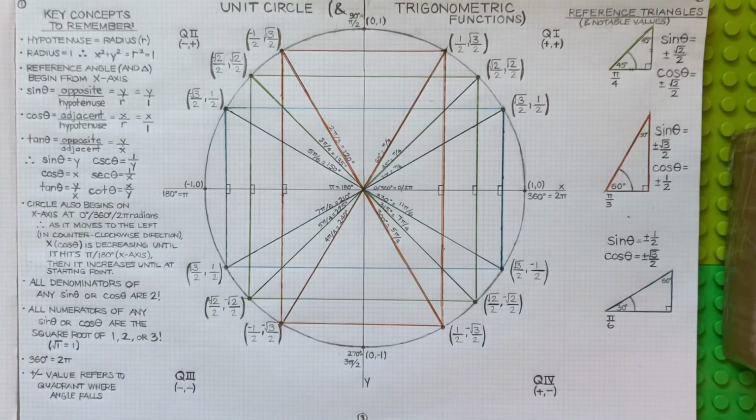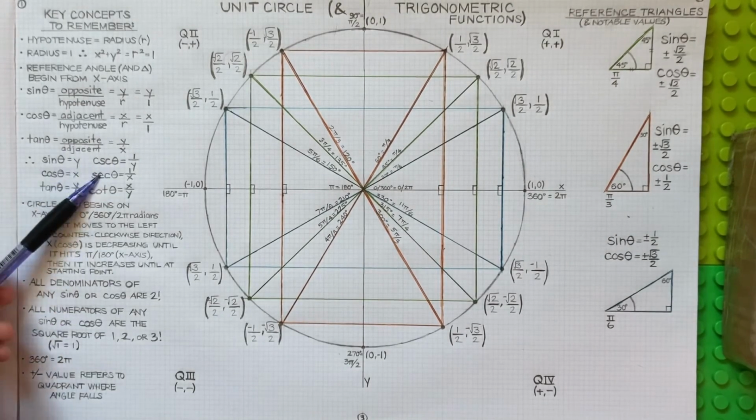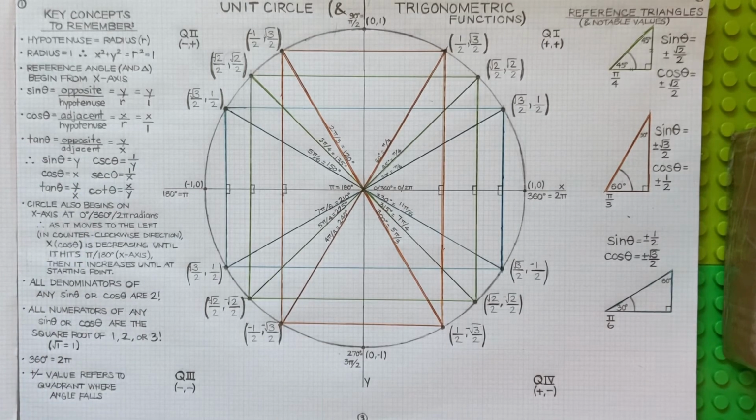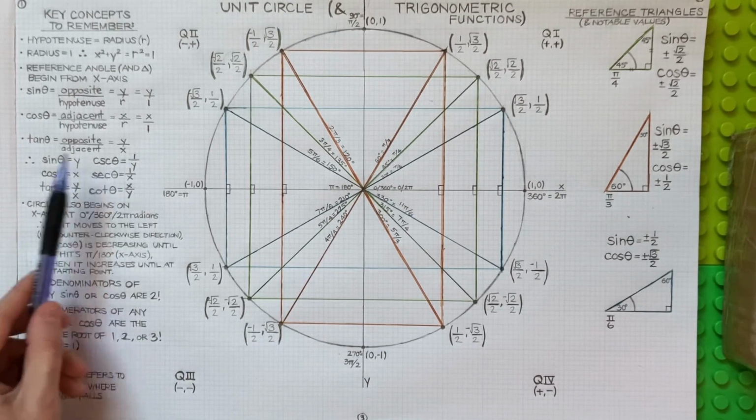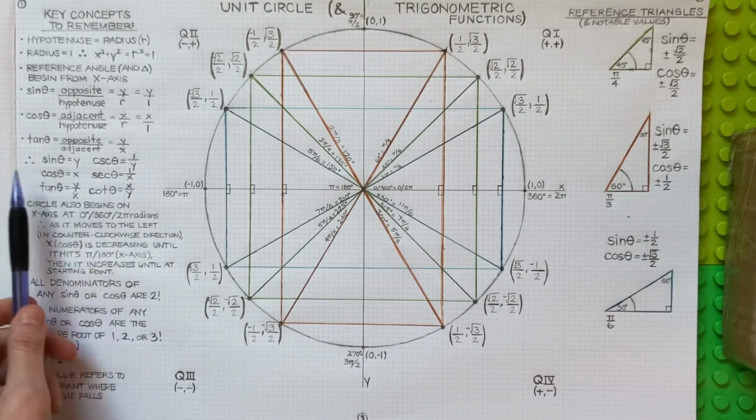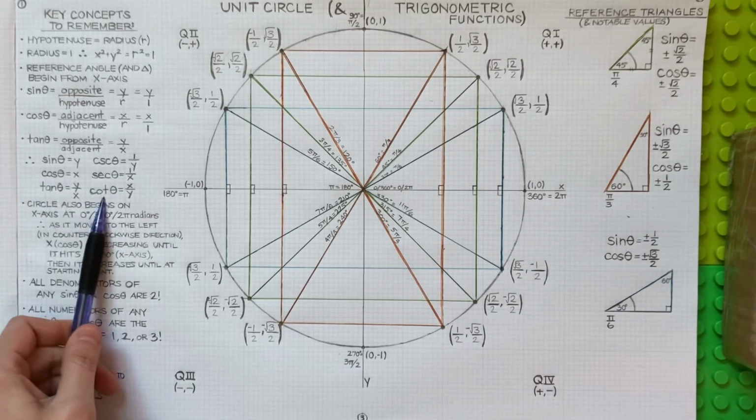Now let's take a look at the other three trigonometric functions, which I mentioned earlier, but we haven't really gone into yet. And those are the cosecant, the secant, and the cotangent. Now these values are going to just be the reciprocal of the other three functions. So the cosecant is the reciprocal of the sine, the secant is the reciprocal of the cosine, and the cotangent is the reciprocal of the tangent.